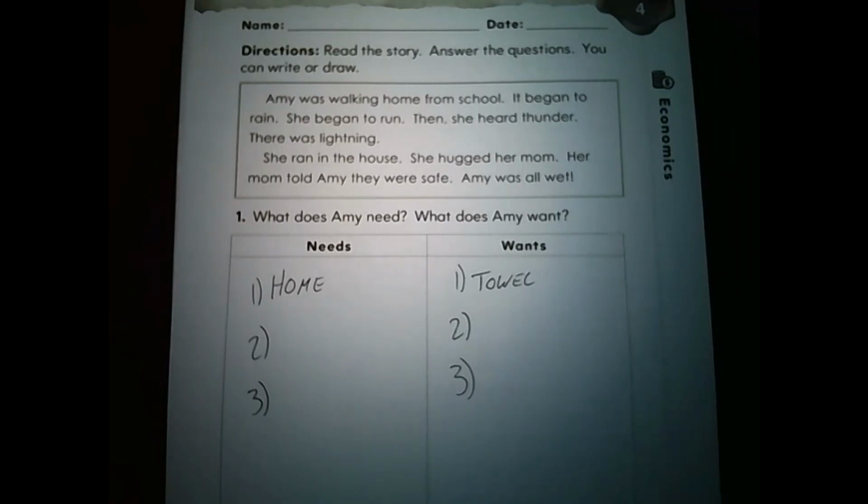With all that out of the way, guys, I think we are done with our economics lesson this week. As always, if you have any questions, comments, or concerns, please don't hesitate to reach out on ClassDojo or Flipgrid. I would love to hear from you guys.